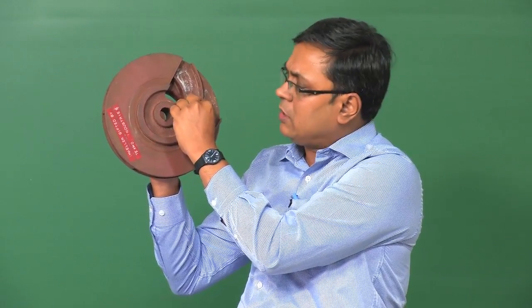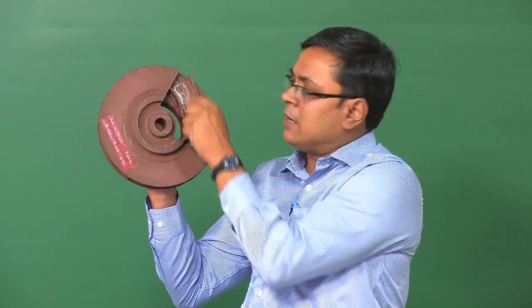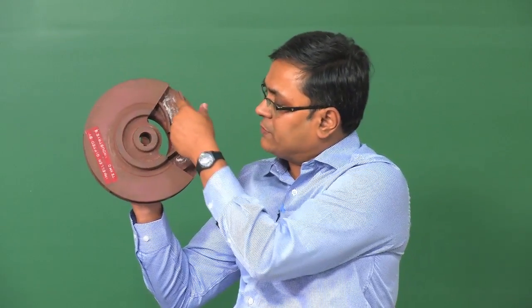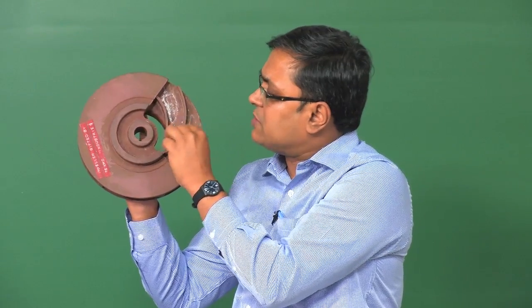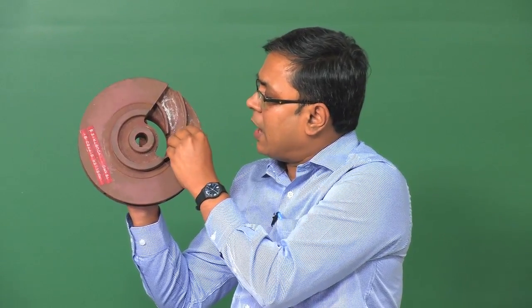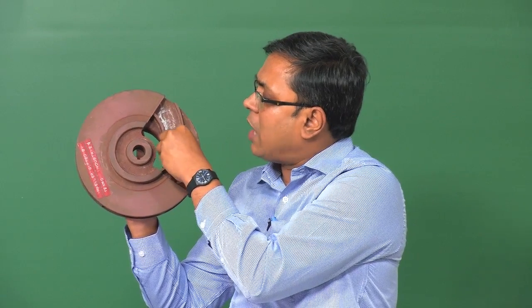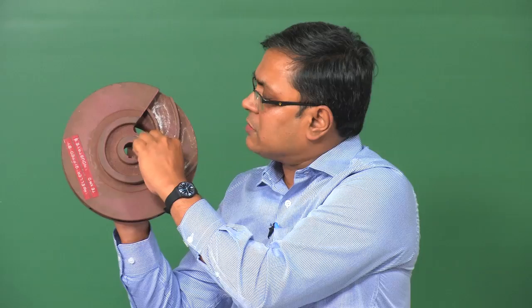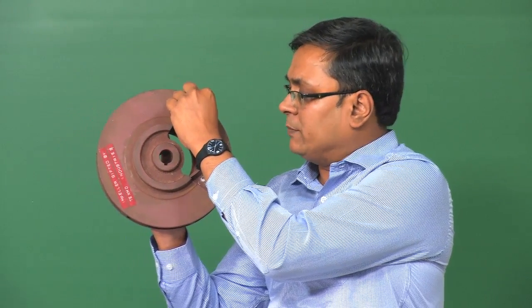This fluid particle will travel from the smaller radius to the outer radius, ideally along the blades. And if I am sitting on these vanes and look at any one fluid particle, I will see that the particle has started its journey from here and moves to the outer edge.